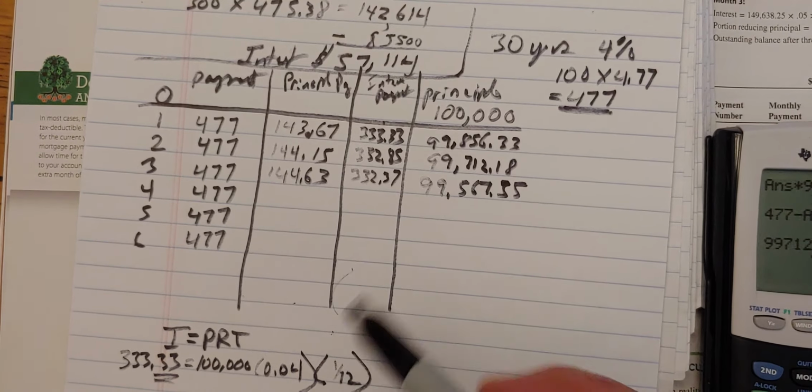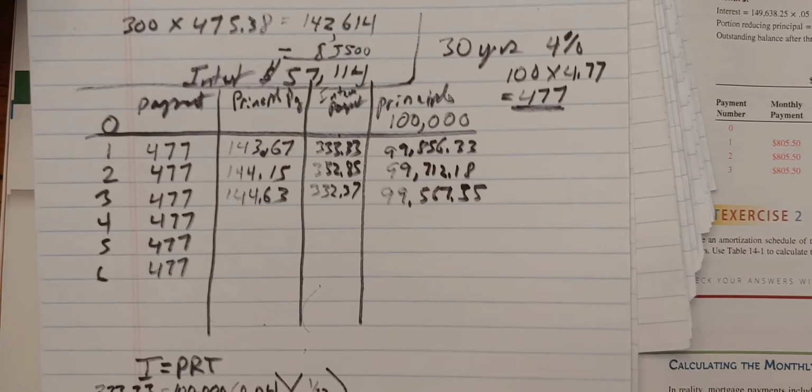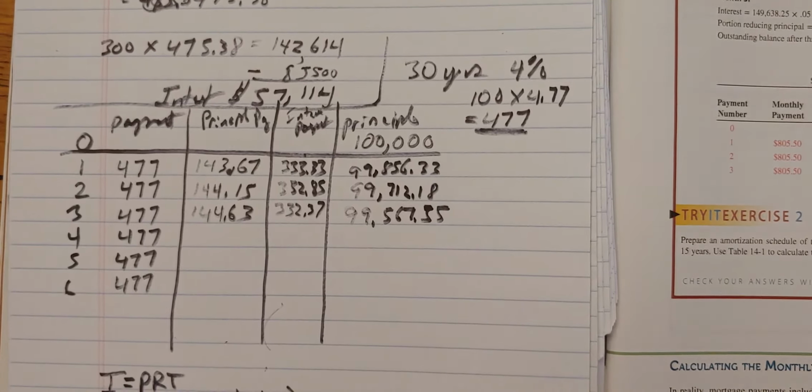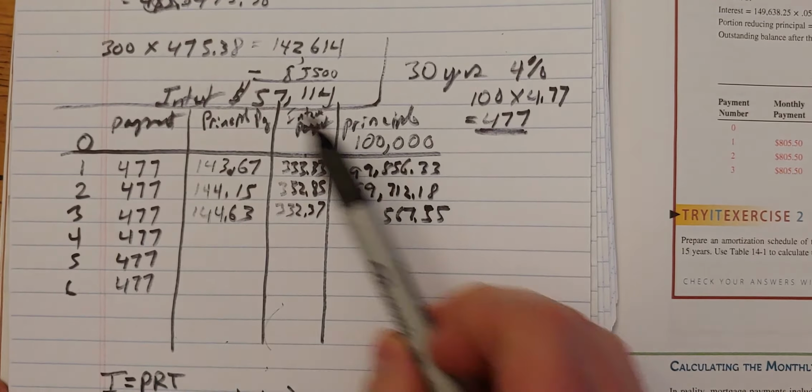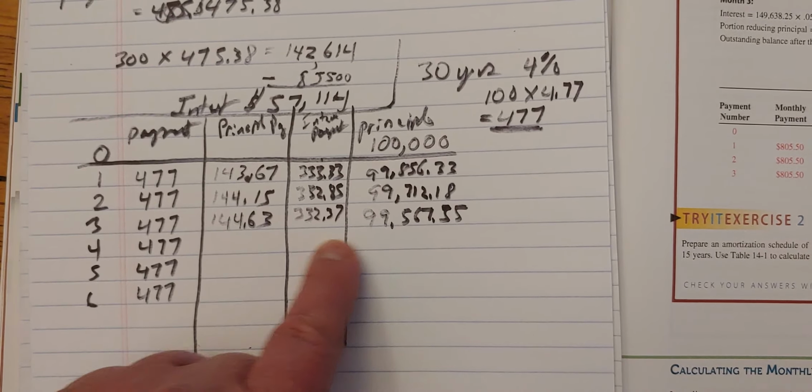Okay, so that's how you do a table. They did a practice problem, but you can go ahead and use this table format. It's doing the same thing. I'm just working it out in a table format for you.